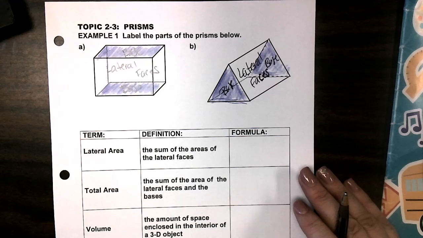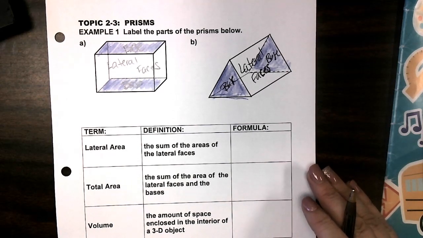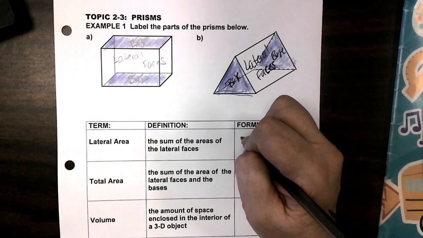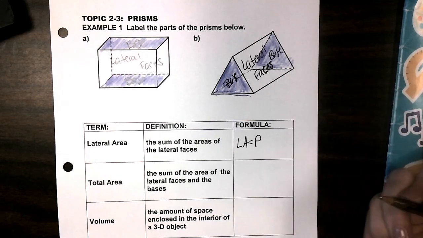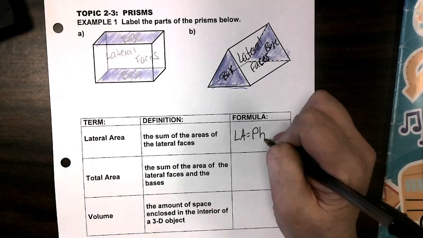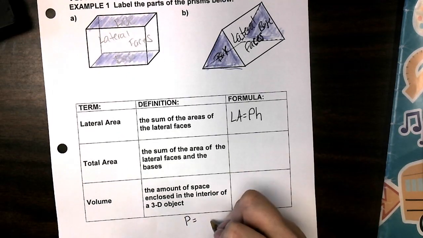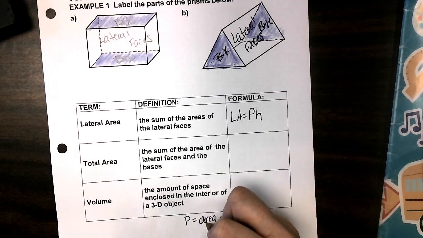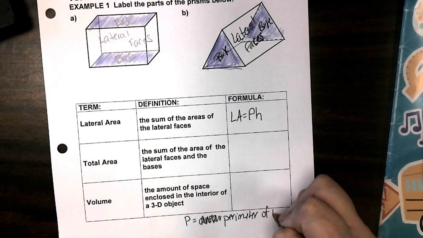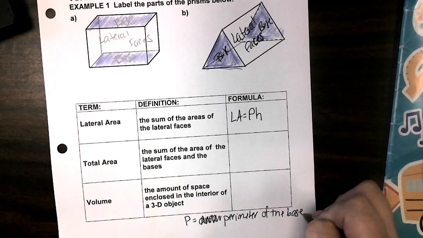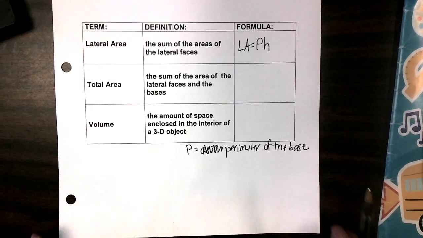All right, and so the formula for lateral area, again, all lateral area means the sum of the lateral faces. That's what we have learned, but there's a formula for it. The lateral area can be found by finding the perimeter of the base and multiplying by the height. So capital P times H. And capital P does not mean the area, it means the perimeter of the base. So when you see a capital P, it means perimeter of the base. Please write that down.